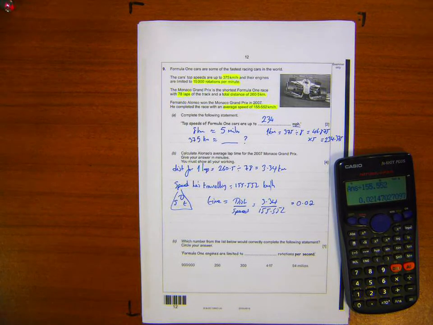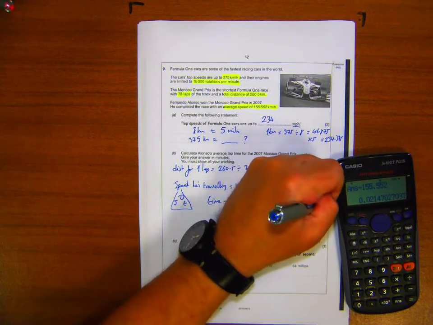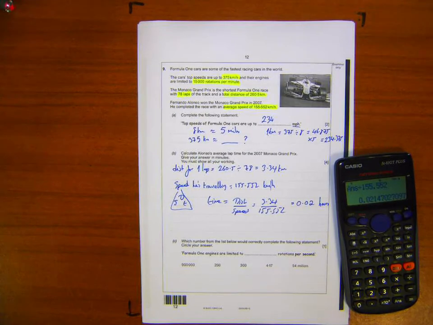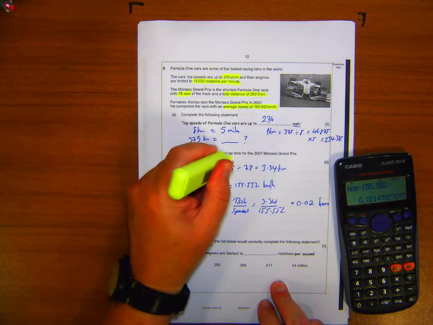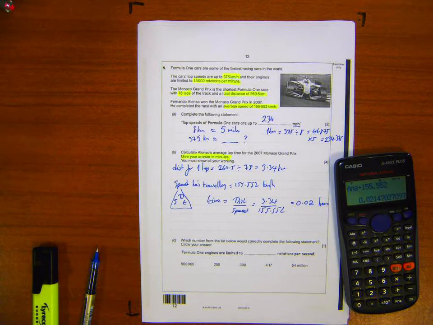Kilometers per hour. So that unit is hours, because the speed was in kilometers per hour. If we were measuring something in meters per second, then the time would be seconds, okay? But the question wants us to give our answer in minutes. It does. Okay? Just because this is grade B now, it's making you work.